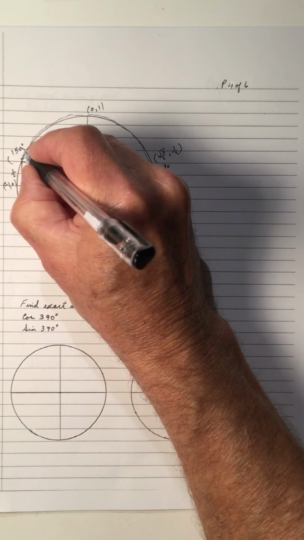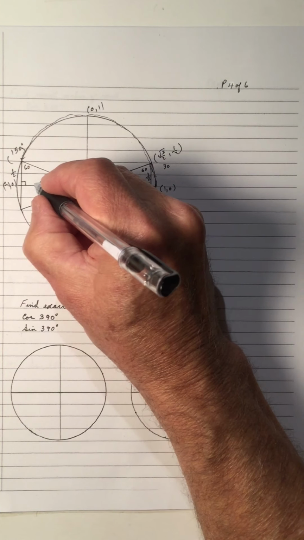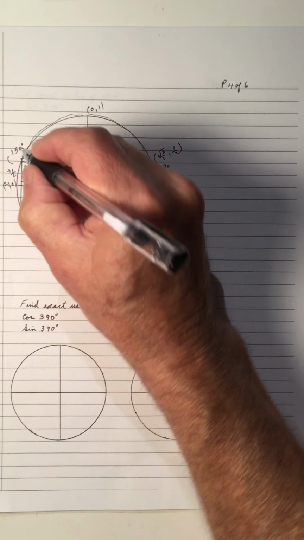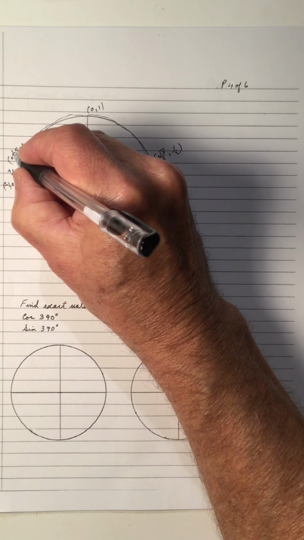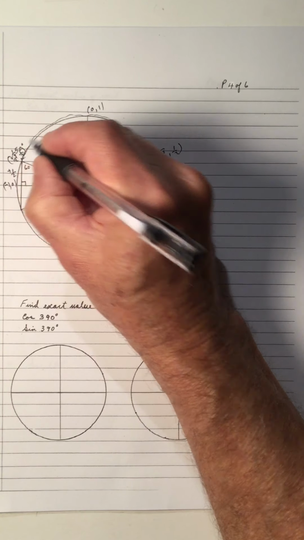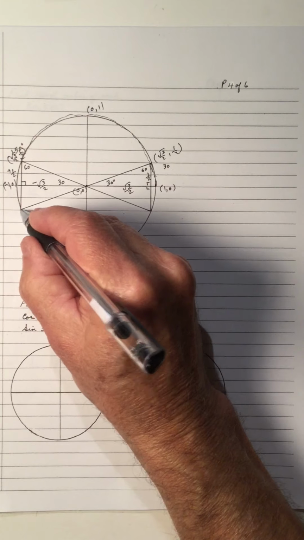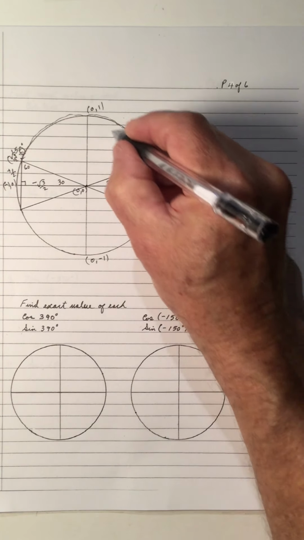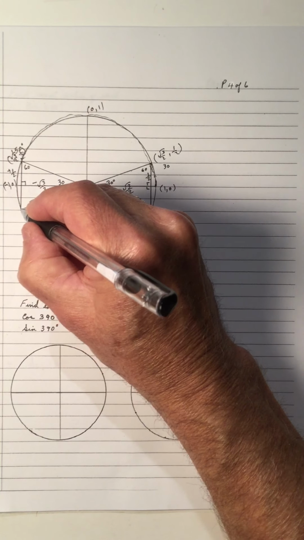So the coordinates of this point, and notice x is negative, so that's a negative root 3 over 2, and y is positive, a half.